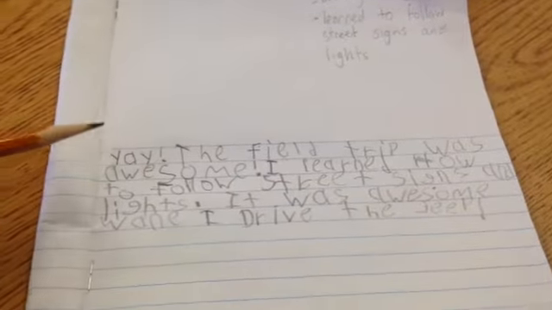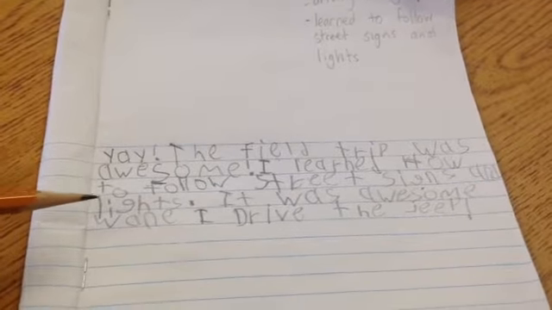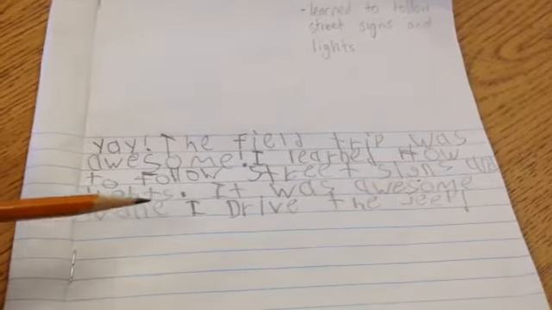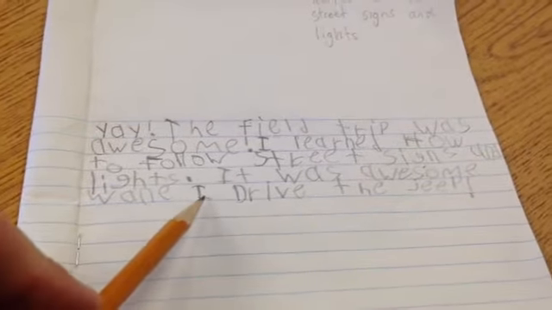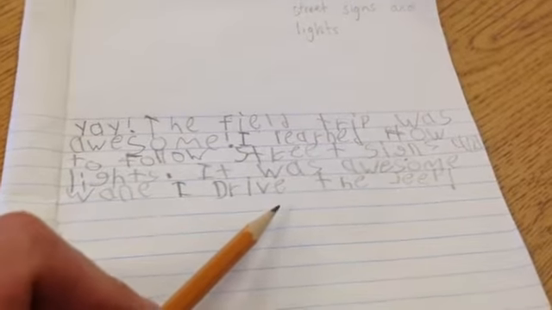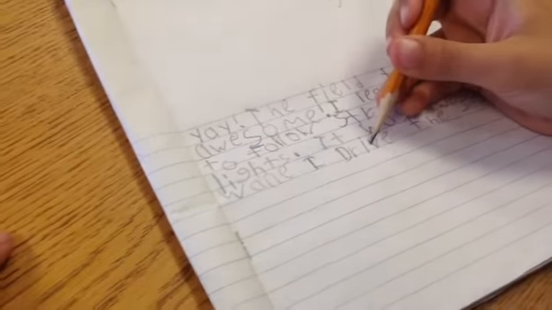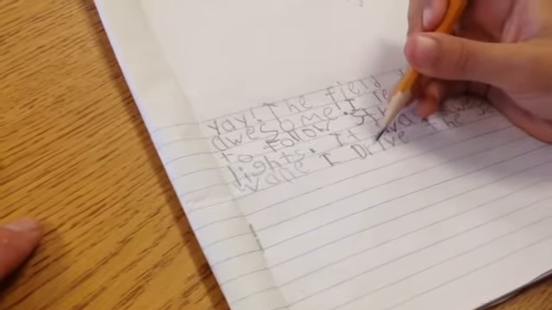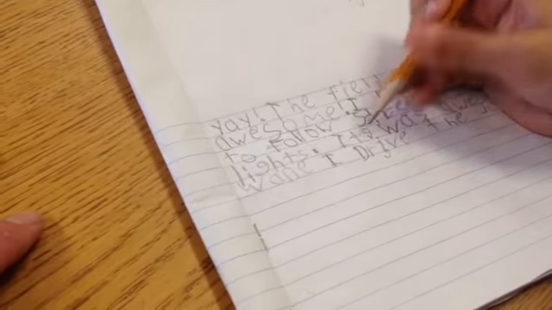So now we did some of our writing. Yay, the field trip was awesome. I learned how to follow street signs and lights. It was awesome when I drive the Jeep. So we're going to do a little bit of editing first. Instead of "when I drive the Jeep," because it's in the past, we say drove. So what we need to do is change the I to an O. So do you want to do that right now? You don't even need to erase it. We can just do it over top of here. Use my pencil there. So just right over top of the I to make it an O. Okay.